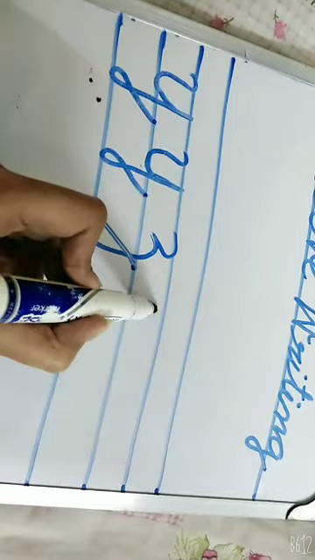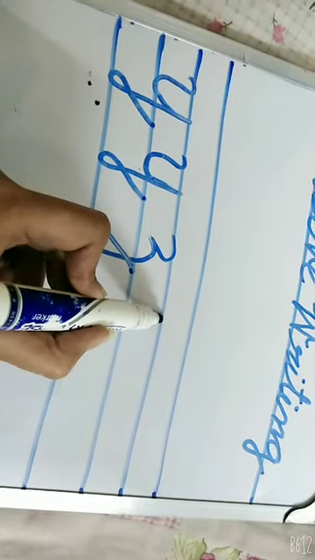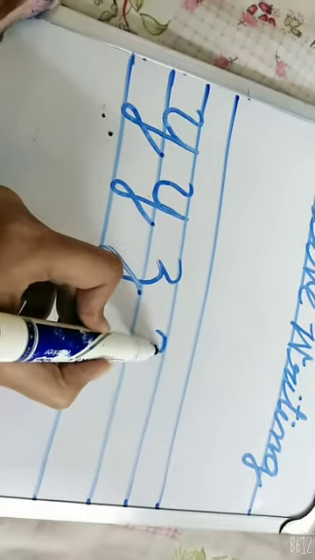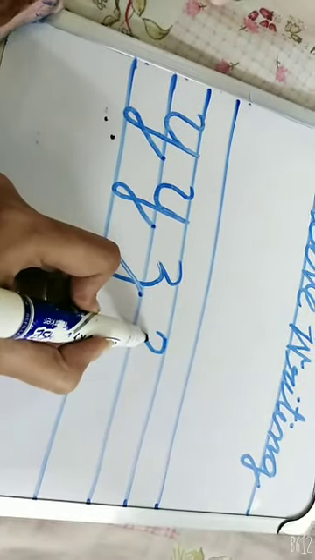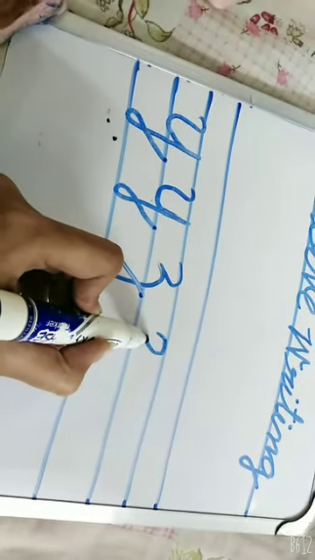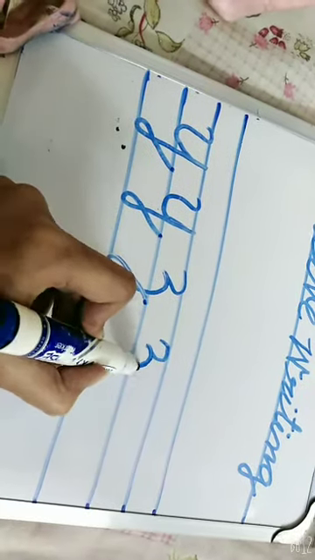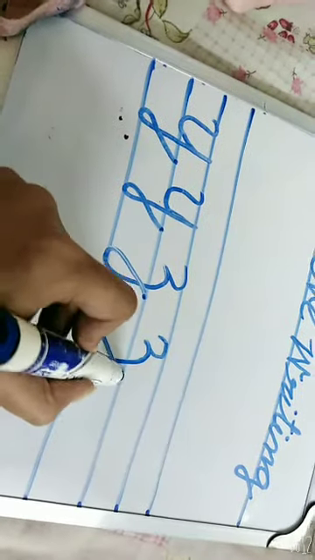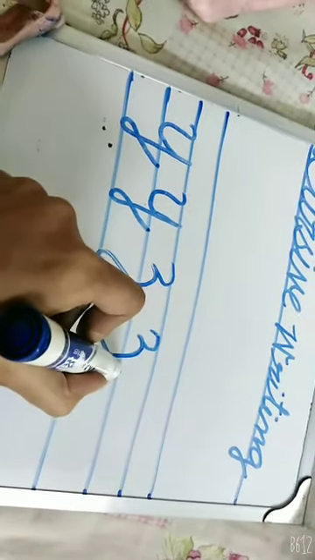Once again I am going to write, okay, bring your marker near to second line, make curve here downward between second and third line. Now again make curve downward touching the fourth line, make loop here. Now touch your marker on third line. Now pick up your marker. These are lowercase character Y and Z.